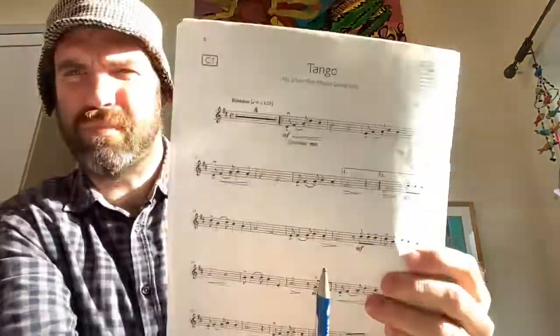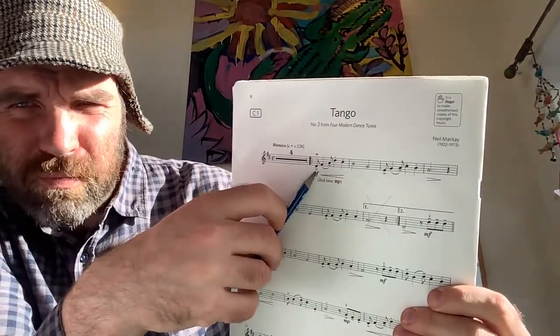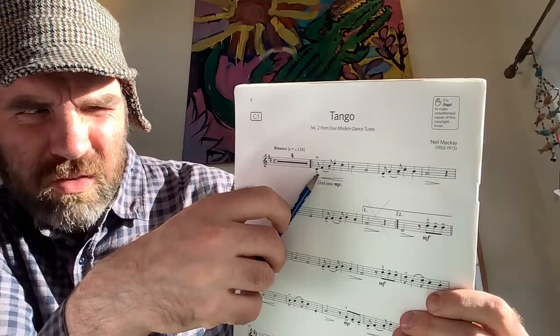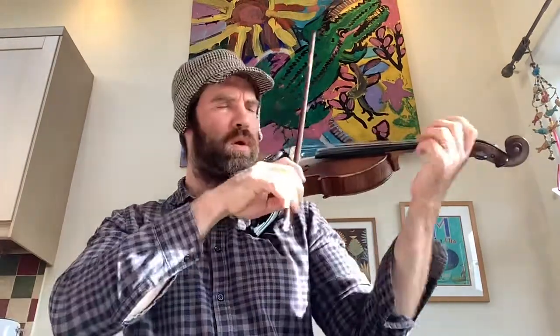Okay. One thing I've realised that I didn't talk about was this little sideways V on the very first note. Can you see that? And now that is called an accent. Now to do an accent, you have to do this. So I'm going to do an accent on that first note.